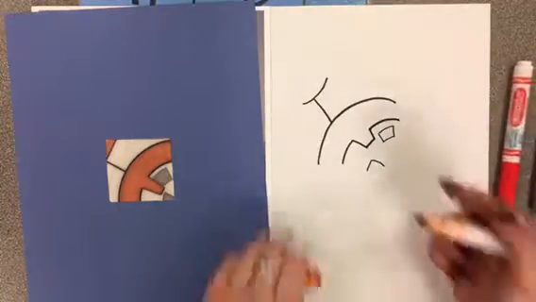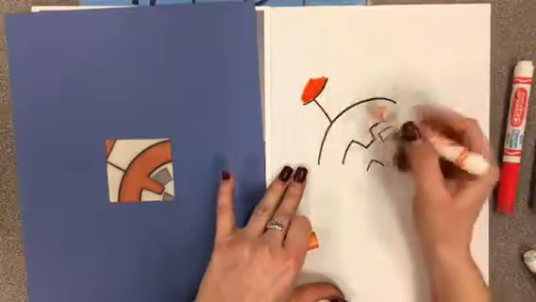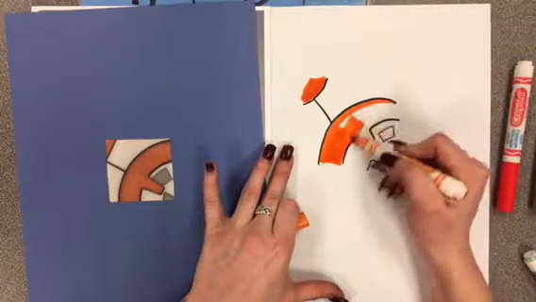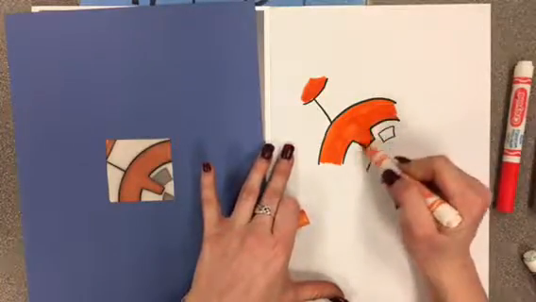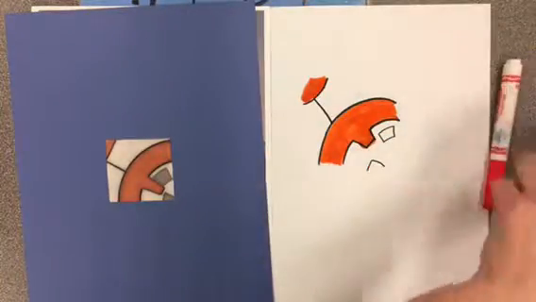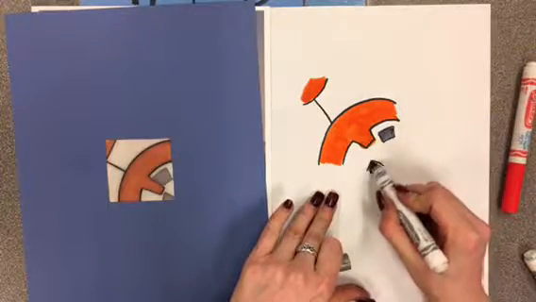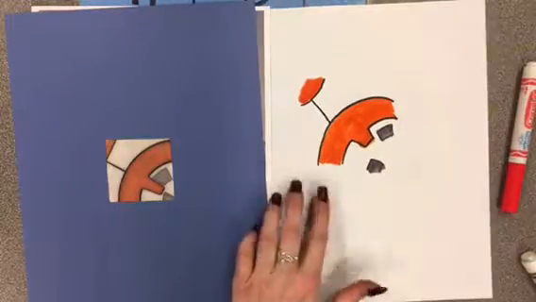Now I'm going to switch to my orange because I know that this area right here is orange. And this area right here is very orange. And I know that these two boxes right here are gray, so I'll use my gray to fill those boxes in. Okay, it looks like I've copied the box pretty well. It's almost exactly the same.